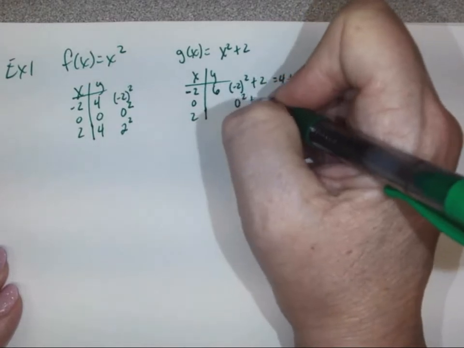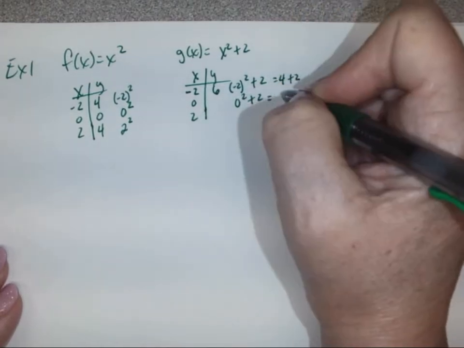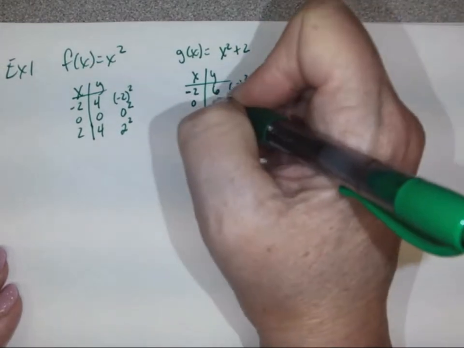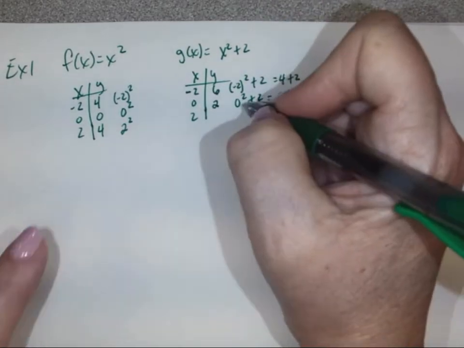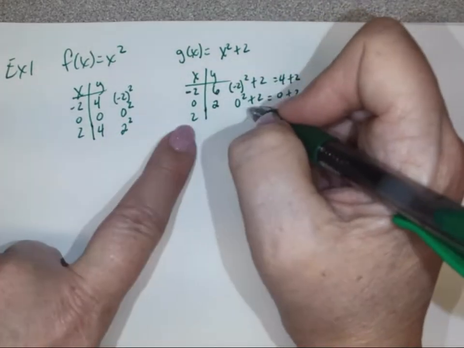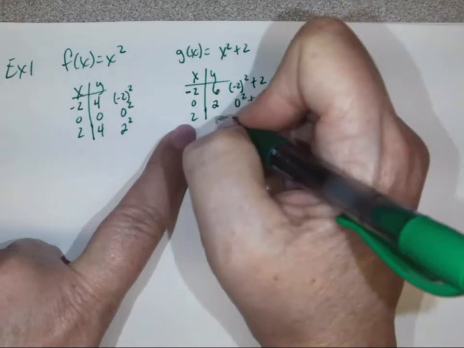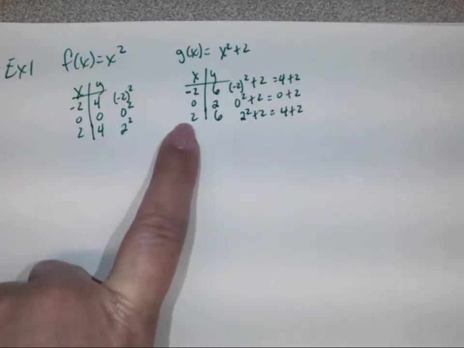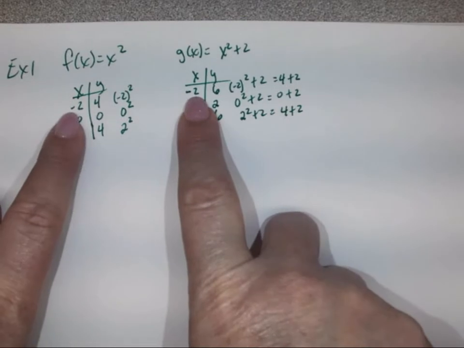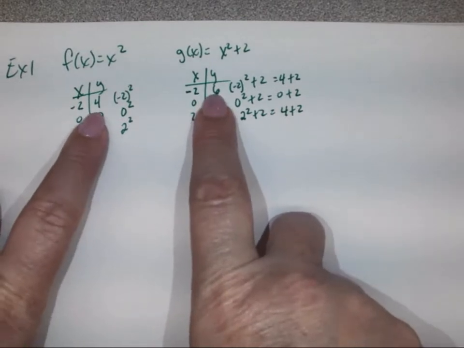And then 0 squared plus 2, 0 plus 2 will get me 2. And then if I plug in my 2, 2 squared plus 2 will get me 4 plus 2, which equals 6. So notice the same values, but it's added 2.